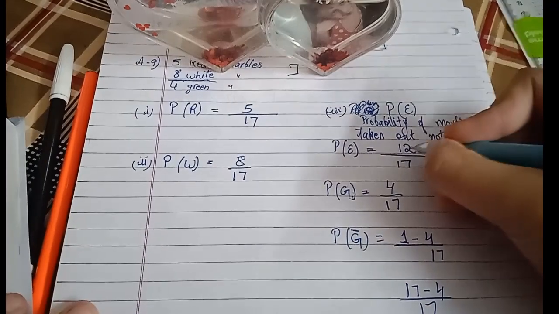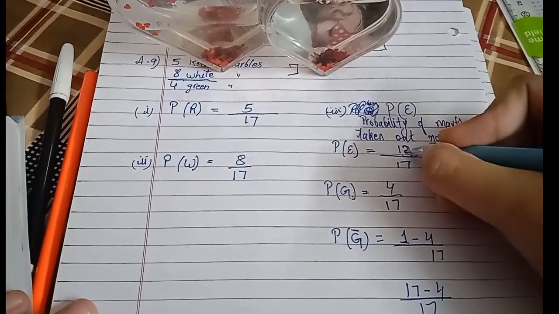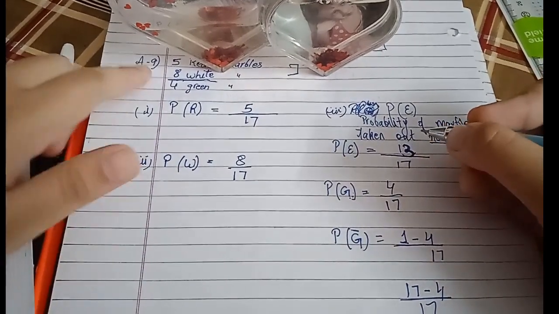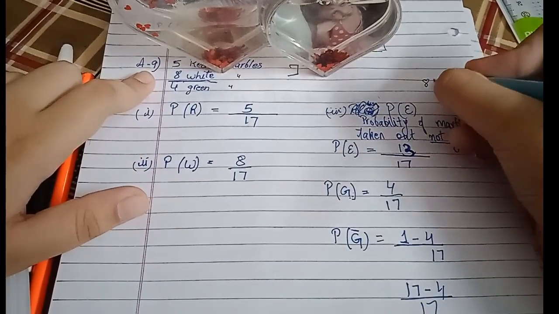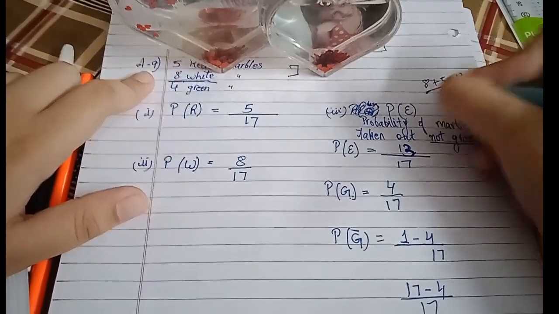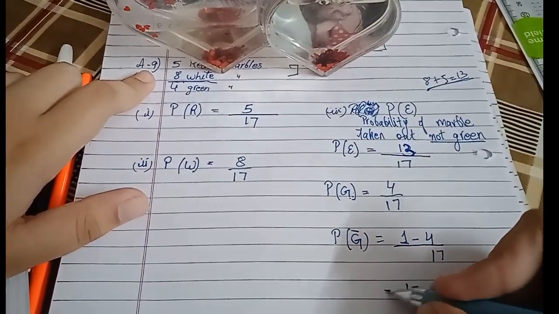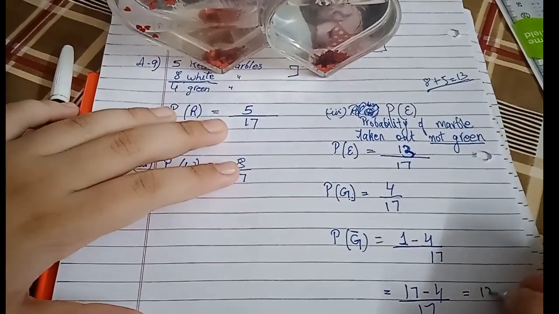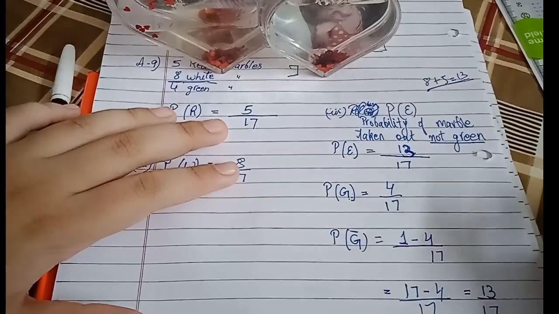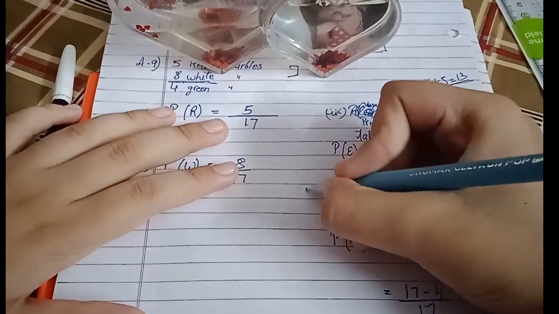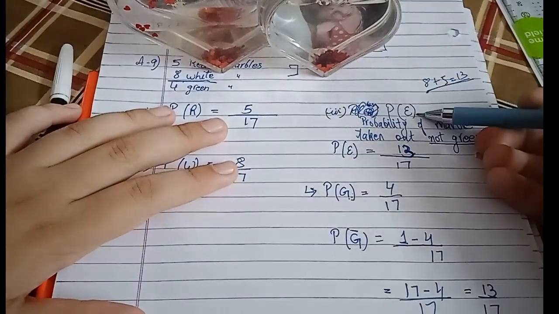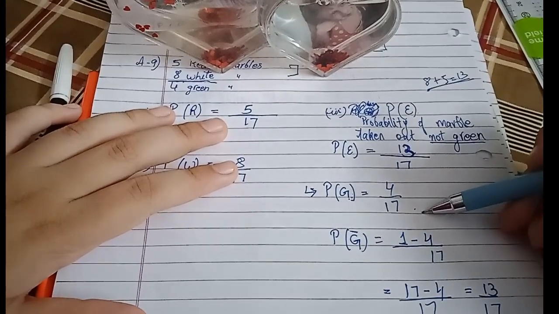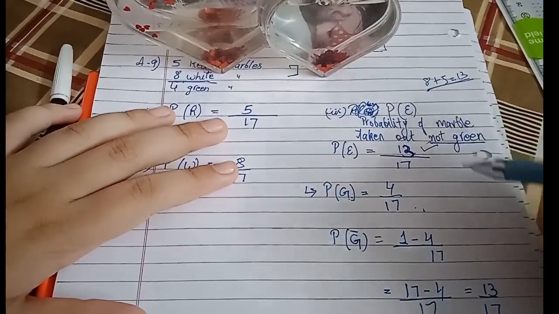Just a second, here the total will be 13 because 8 plus 5 is equal to 13, right? Okay. Now here 17 minus 4 upon 17 will give us 13 upon 17. So you can see doing it either way, either you do like this or like this, there are two methods of doing this type of question, but you are getting the same answer.